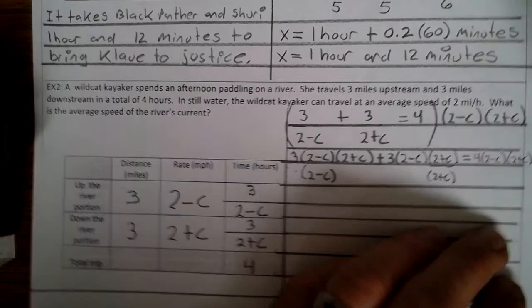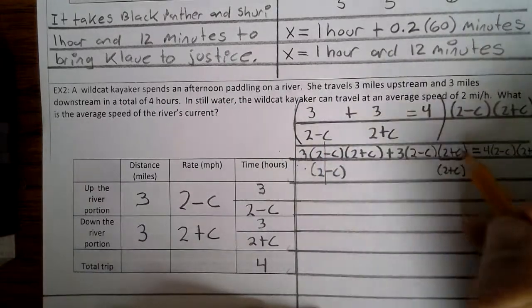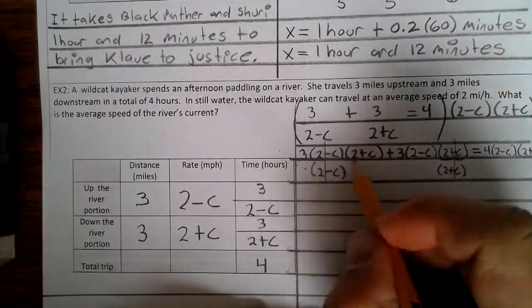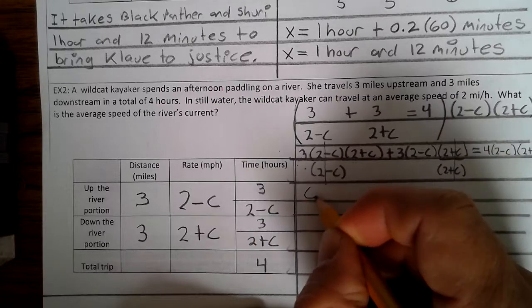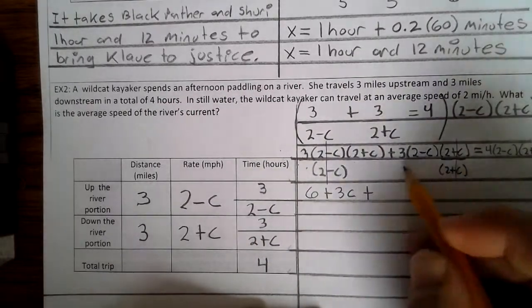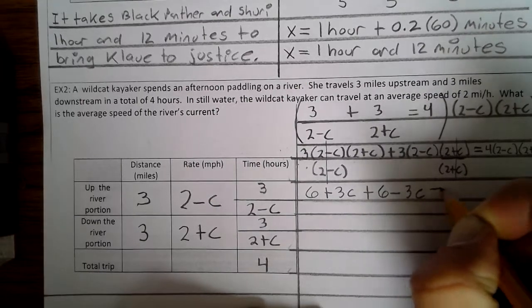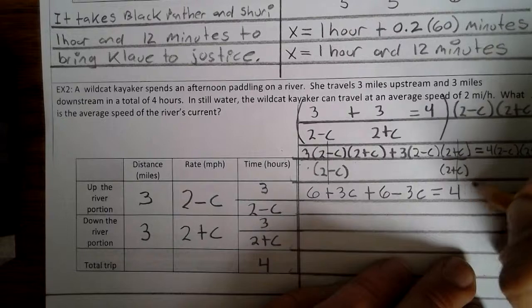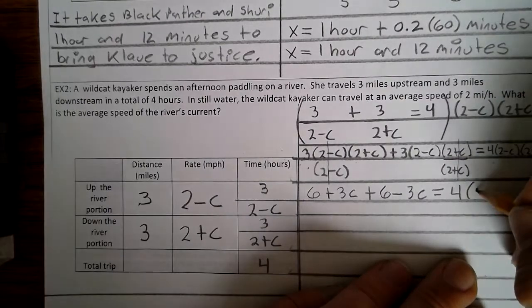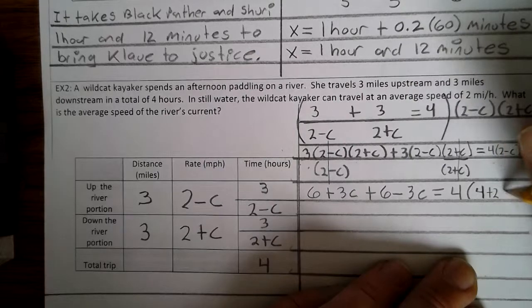So this divides and becomes 1. This divides and becomes 1. So 3 times 2 plus c is 6 plus 3c, plus 3 times 2 minus c is 6 minus 3c, equals 4 times, we're going to FOIL. 2 times 2 is 4. 2 times 2c is plus 2c, minus 2c, minus c squared.